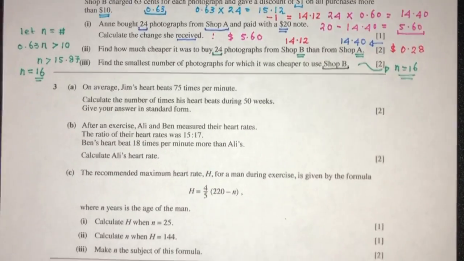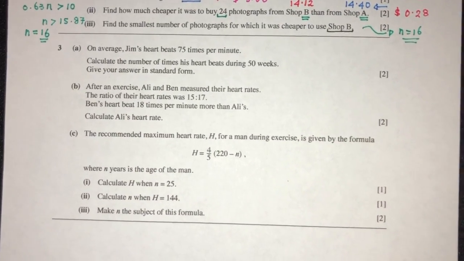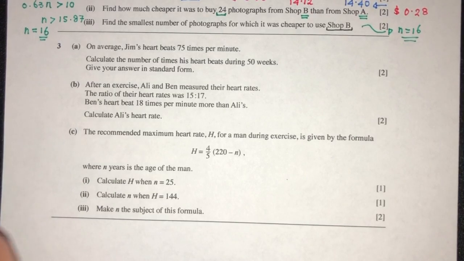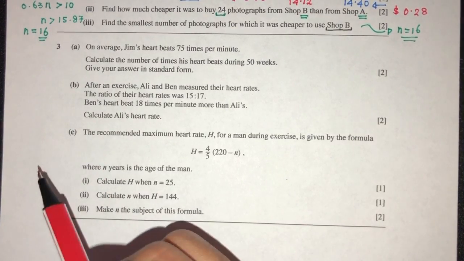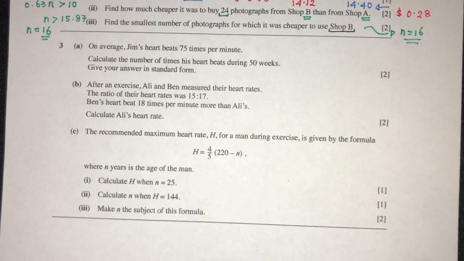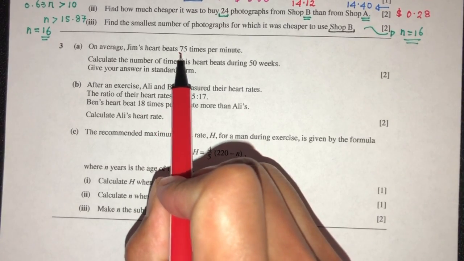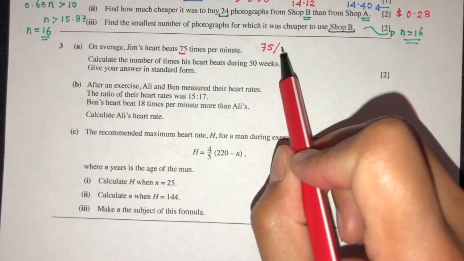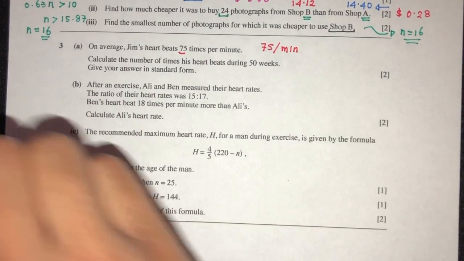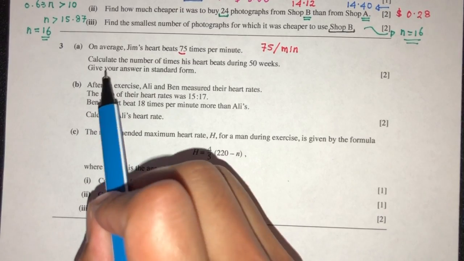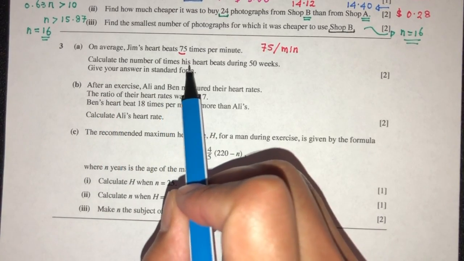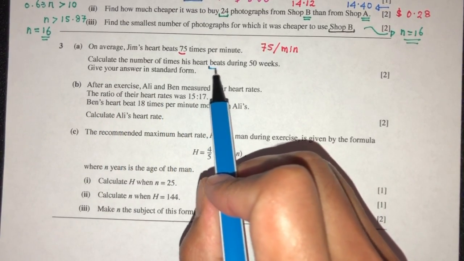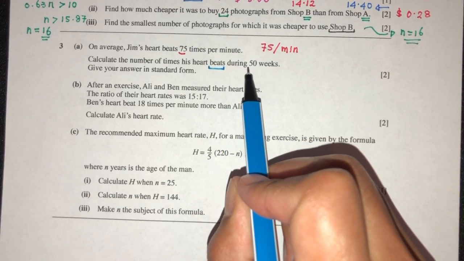Now we can move on to question number 3. So on average, Jim's heart beats 75 times per minute. So 75 times per minute. Okay. Now part 1, we have to find the number of times that his heart beats during 50 weeks.